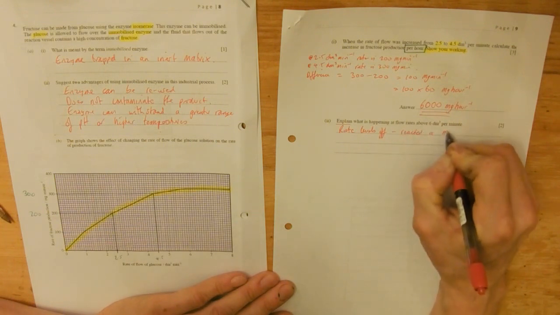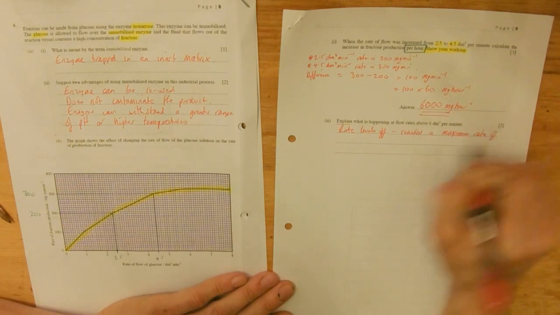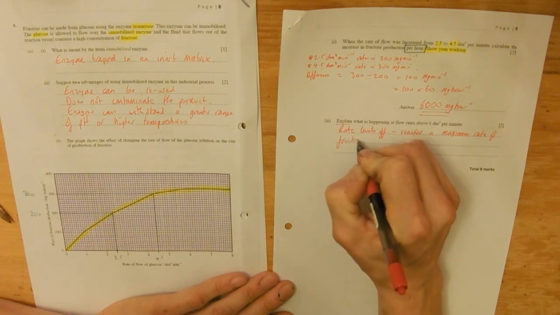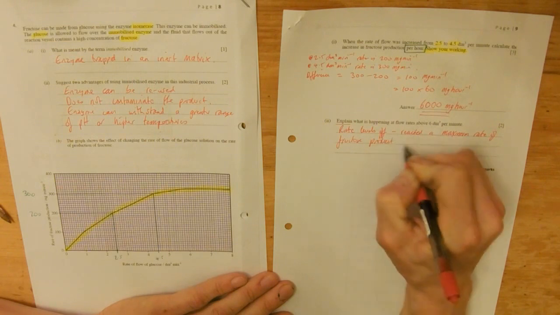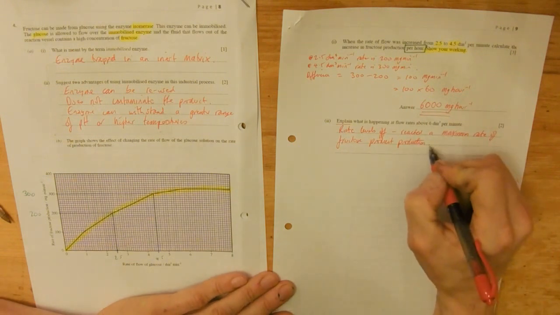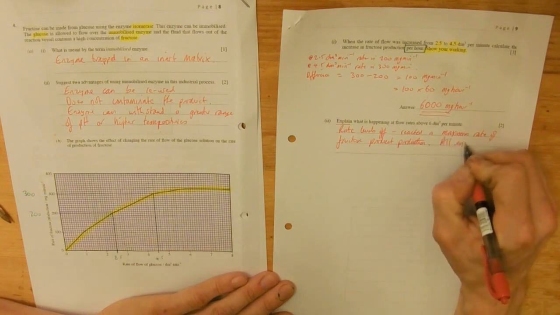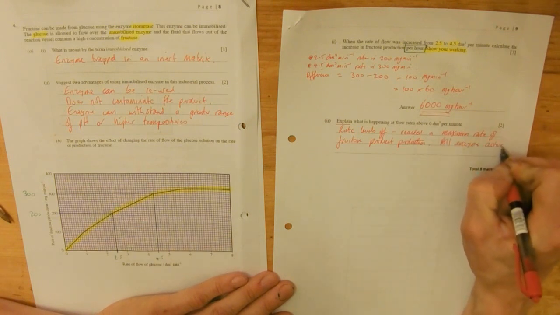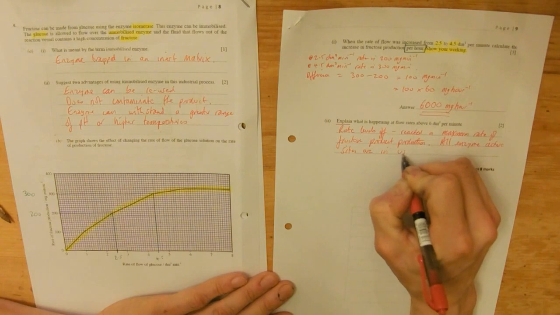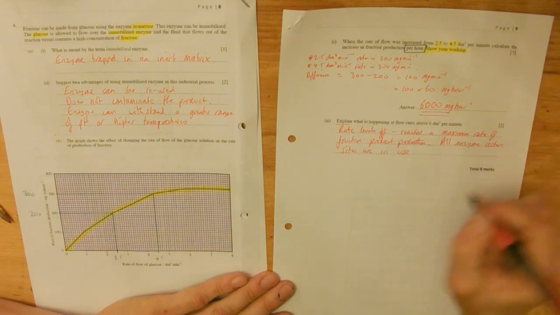reached a maximum rate of fructose production. And the actual explanation is that all enzyme active sites are in use, or we could say saturated.